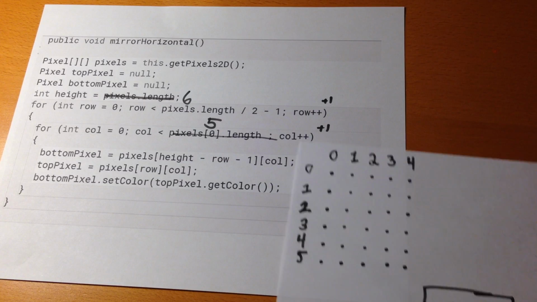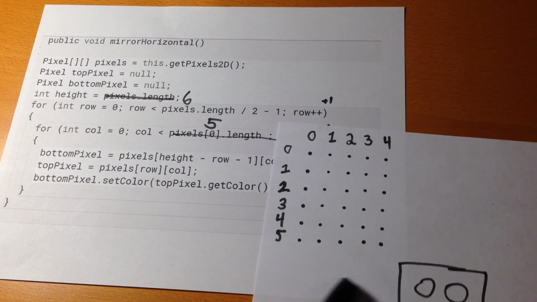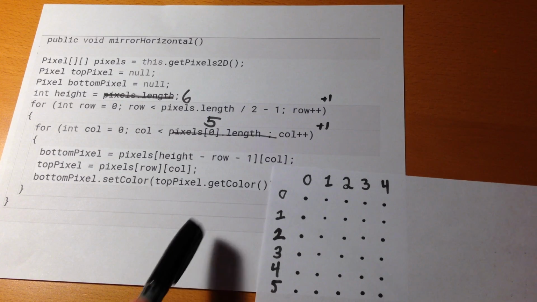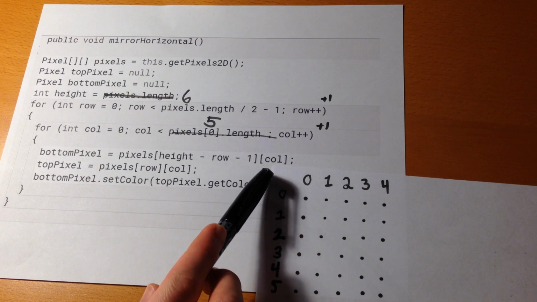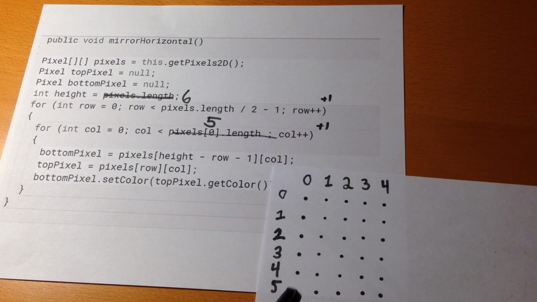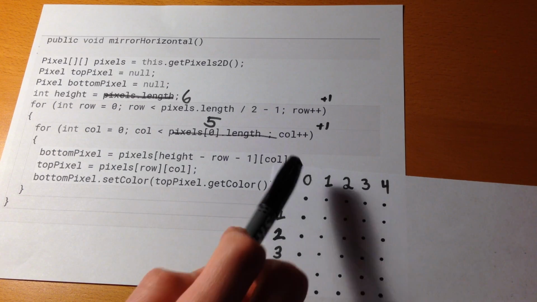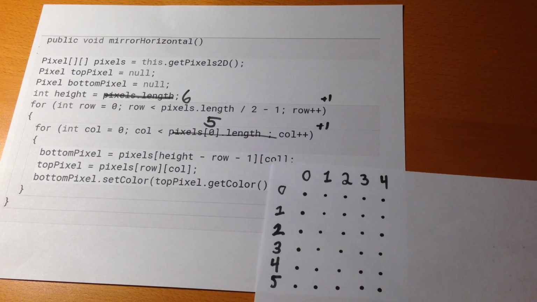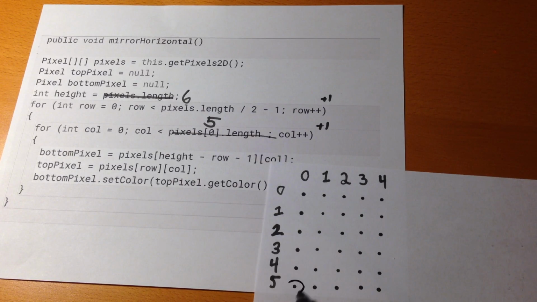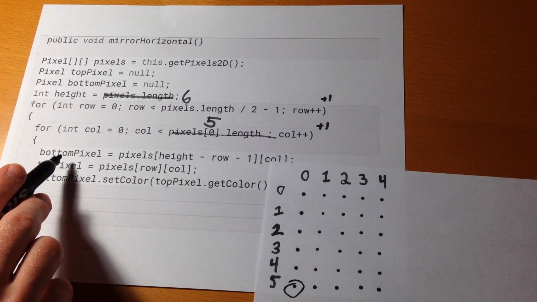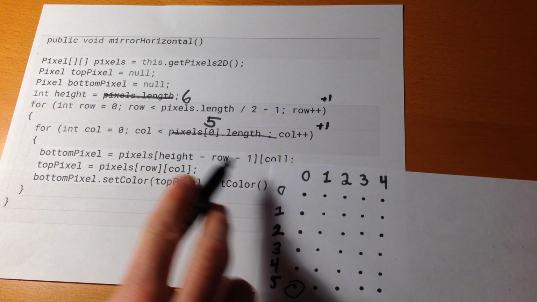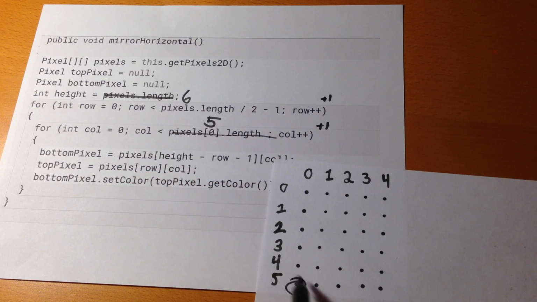Which means we are talking about this row right here. Right? The 5th row. And then we specify the column, which is still equal to 0. So we're talking about this row, but column 0. That brings us to row 5, column 0, this pixel right here. So we are saying bottomPixel equals row 5 in column 0, this pixel right here.